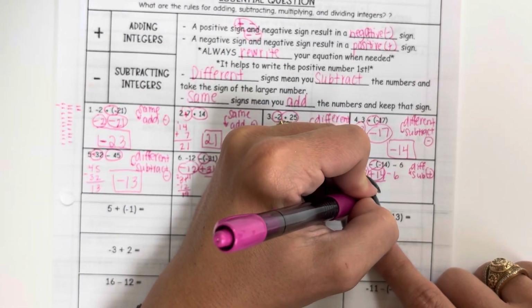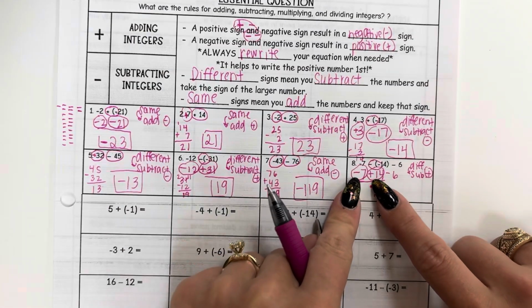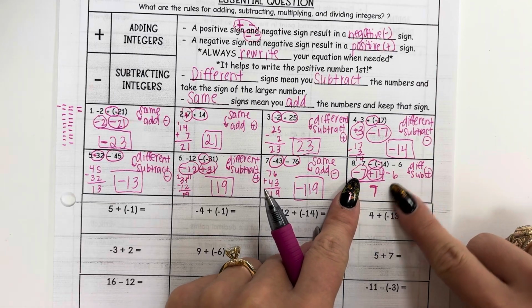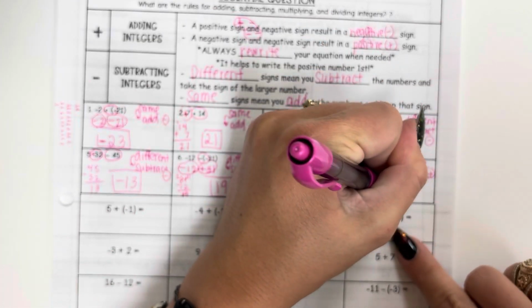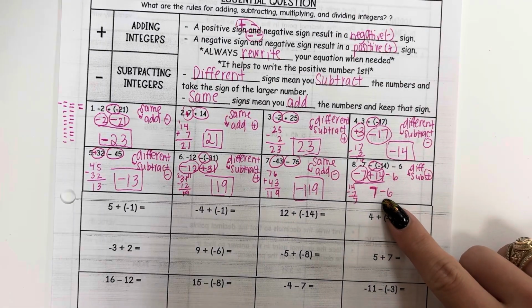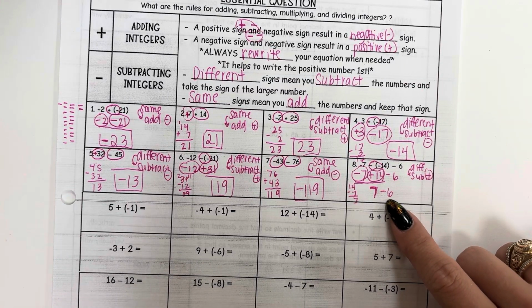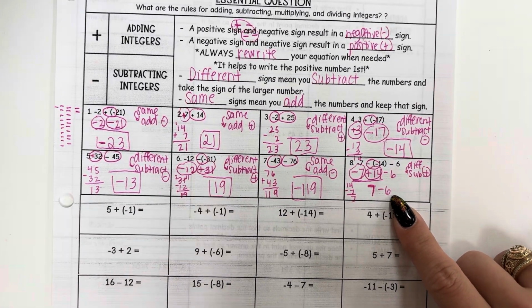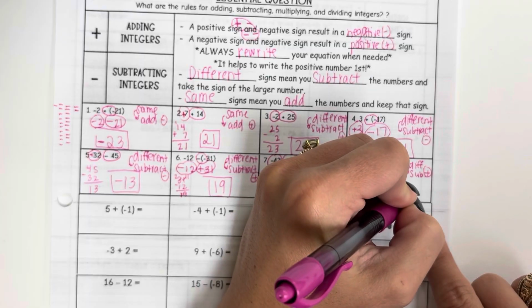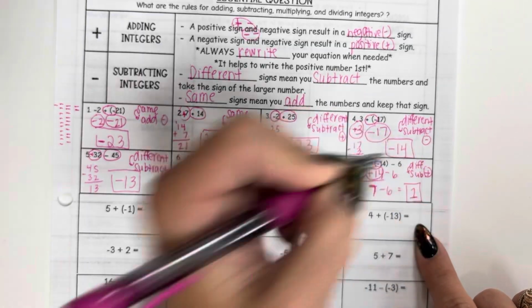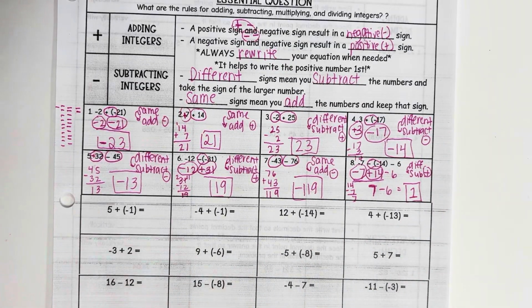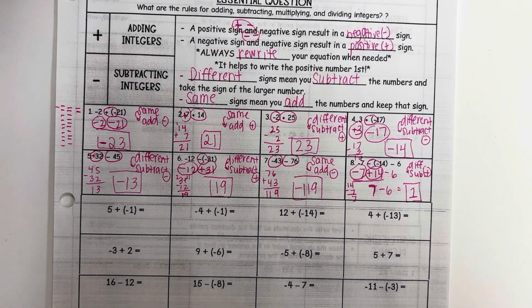So I have positive 7 left of just that, but I have to bring this guy down. Now it says minus 6. And, lucky for us, 7 minus 6 is a straightforward problem. 7 minus 6 is 1. And there's our answer. Okay, I've done a variety of problems. I do want you to do the rest, and then we can check our answers.